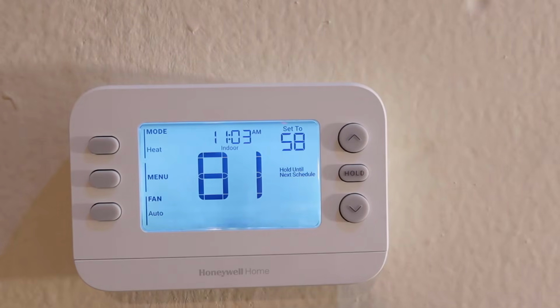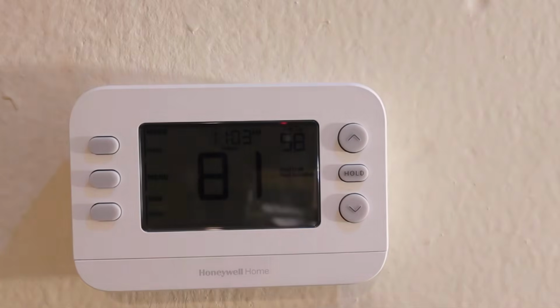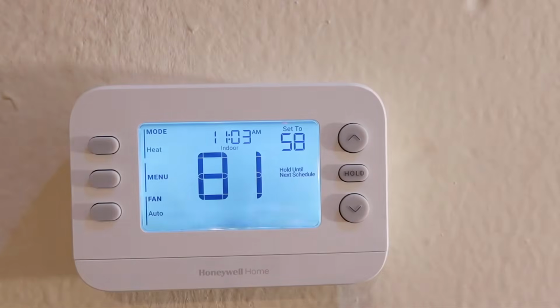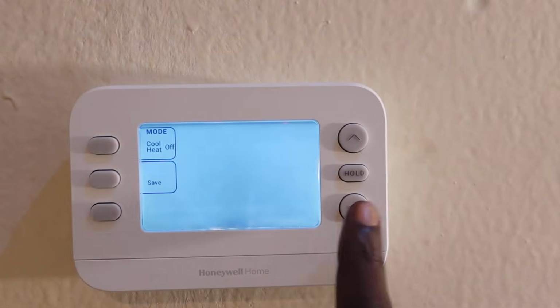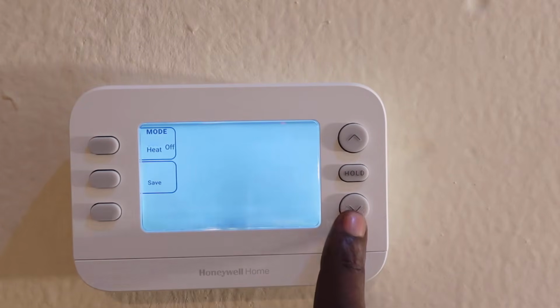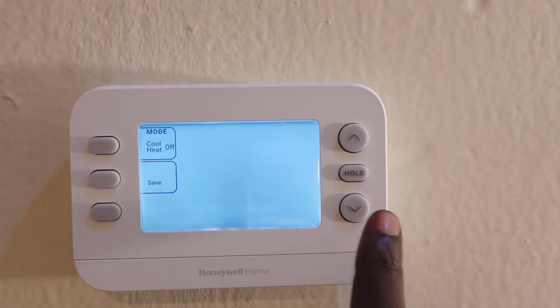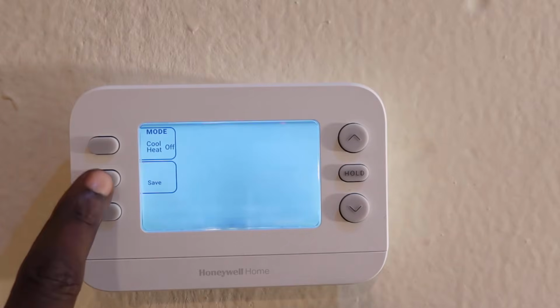So next, I want to show you how to overwrite your program schedule if you want to set a temporary or permanent temperature. So to do this, what you want to do first is to press any button to wake the display. Then press the mode button here. So you want to select heat or cool. That's if you want to set your current temperature to heat or cool. Okay, so select your mode, heat or cool, and then hit save.